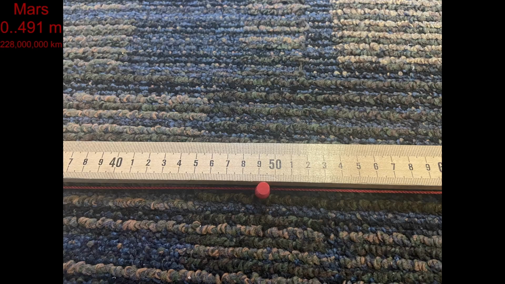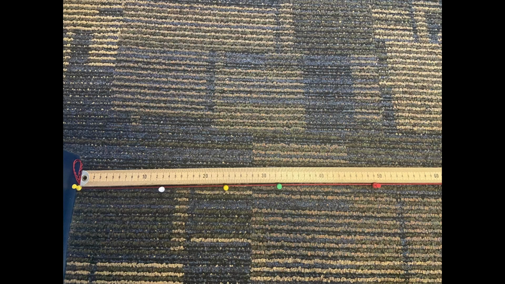For the last planet of the inner solar system, we have Mars at 0.491 meters away. So the inner solar system at this scale is less than half a meter from the Sun. This equates to the semi-major axis of 228 million kilometers. Here's an image from a top-down view of what the inner solar system would look like if we were in a spaceship and flying by the solar system.